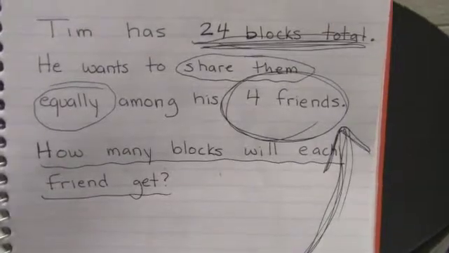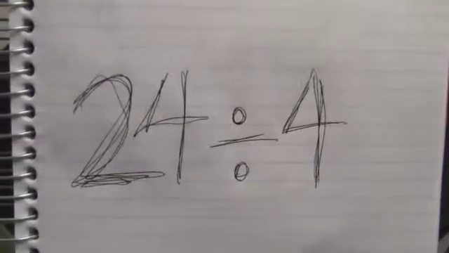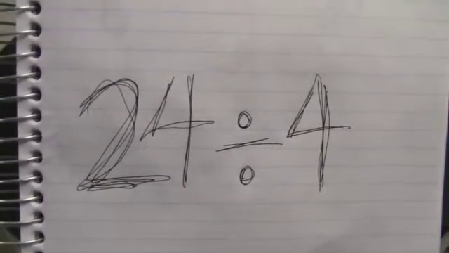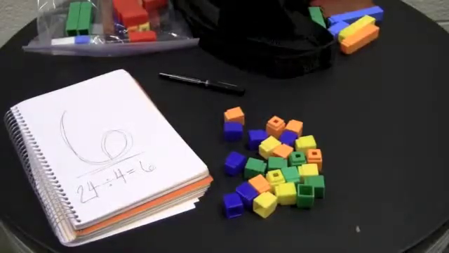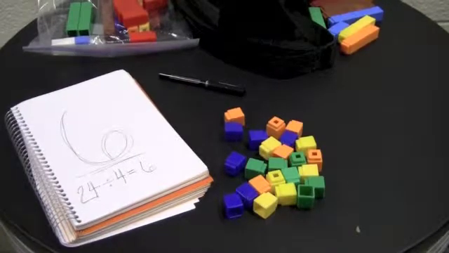24 individuals into 4 groups? Huzzah! 24 divided by 4. Now, how many 4s can fit into 24, you ask? 6. 24 divided by 4 equals 6.